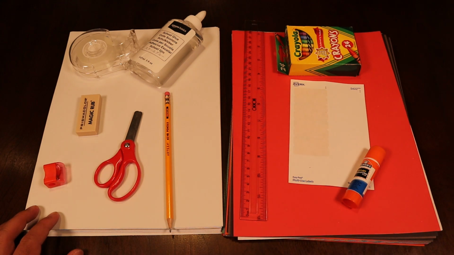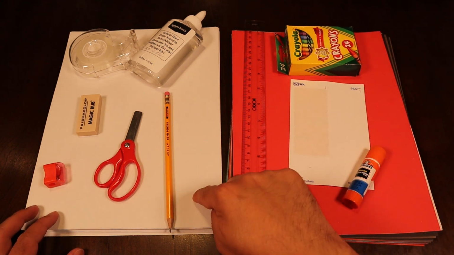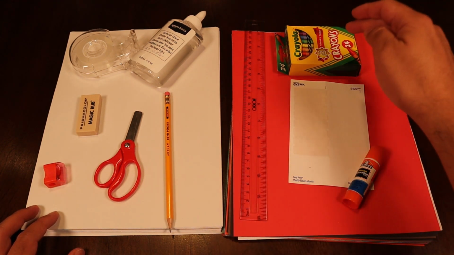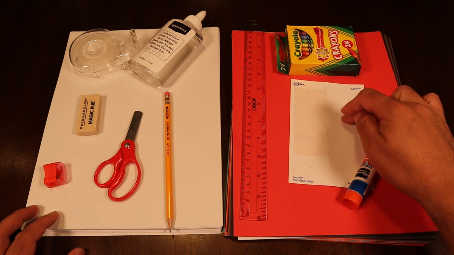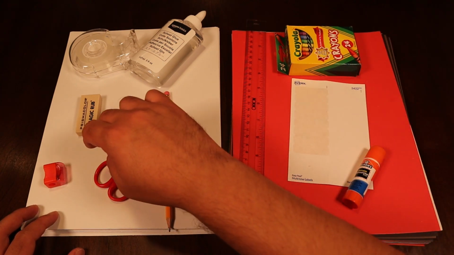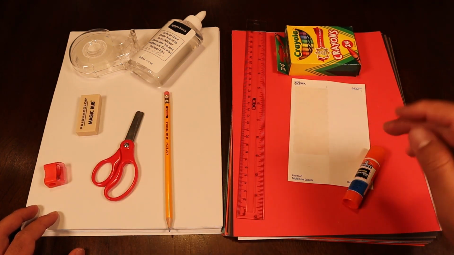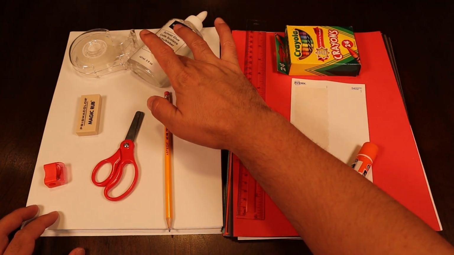Welcome to Exploring 3D Shapes and Paper Nets activity. In this activity, you're going to be using colored construction paper, white construction paper, crayons, sticky labels, a ruler, pencil, scissors, eraser, pencil sharpener, glue stick, clear glue, and tape.